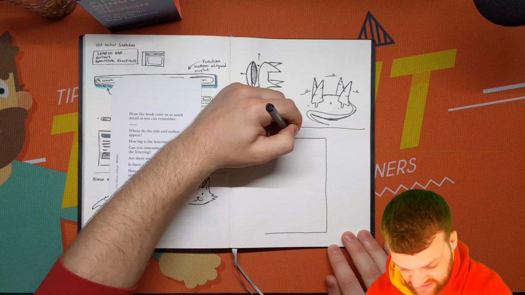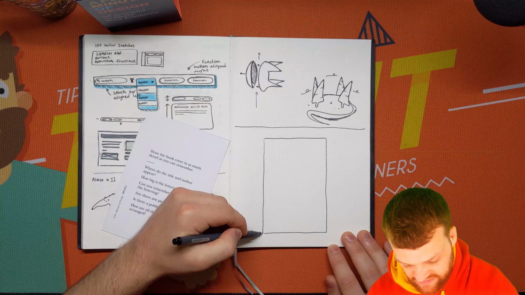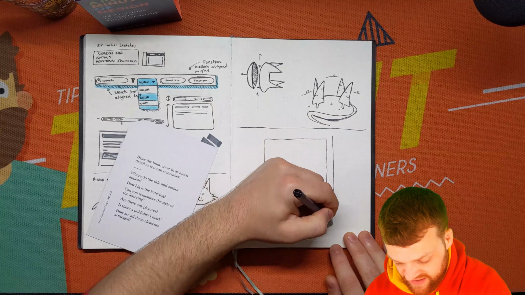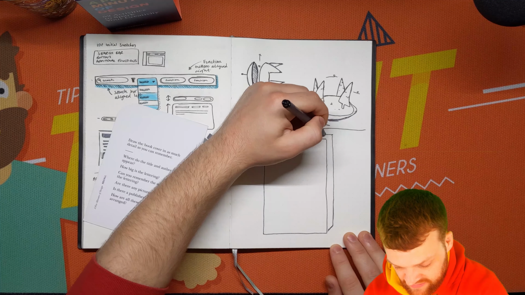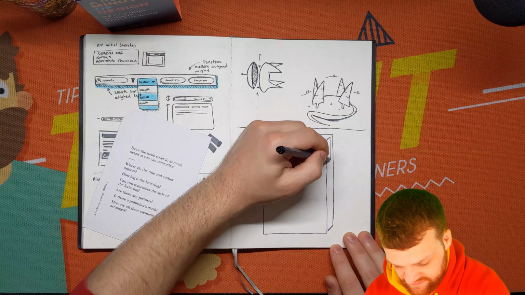I'm pretty sure it's standard trade paperback size, so roughly this kind of aspect ratio, like so. It's going to be quite thick. I know it just says the cover, but that's okay. It's going to go like that, and it's going to have pages.